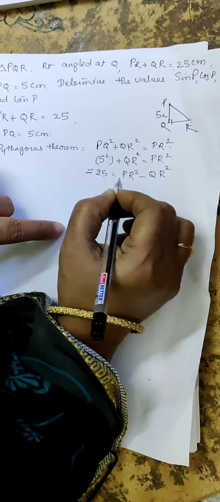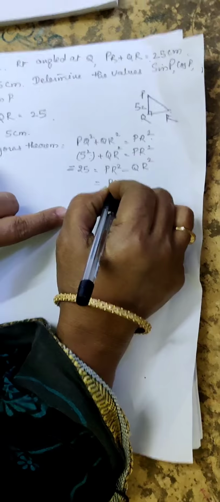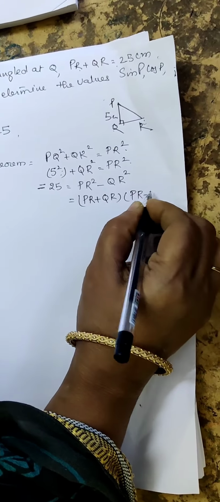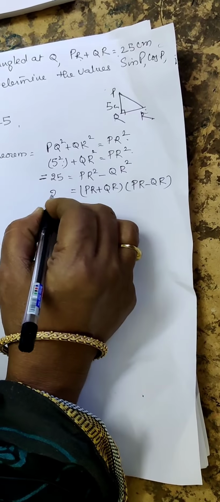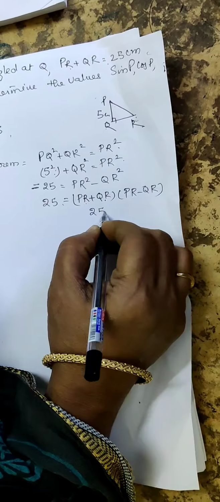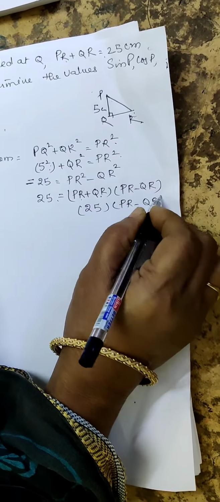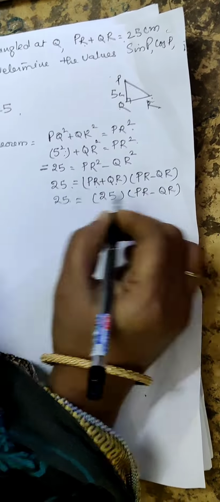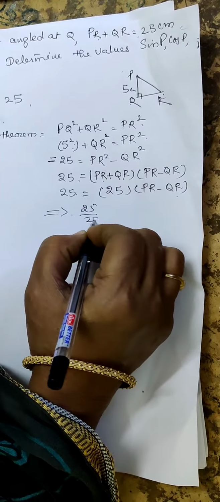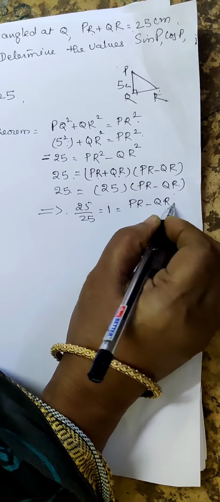25 is equal to PR square minus QR square. We can write this PR square minus QR square as (PR plus QR) into (PR minus QR) is equal to 25. PR plus QR is given to us, that is also 25. So 25 into (PR minus QR) is equal to 25. Now from this equation, 25 by 25 is equal to 1, which is equal to PR minus QR.